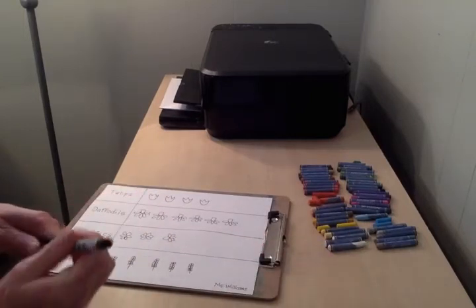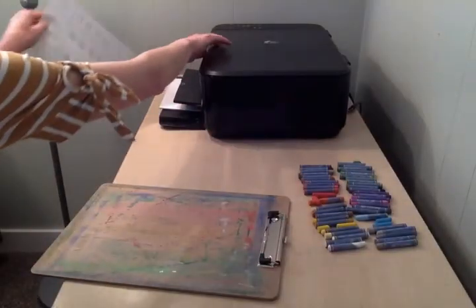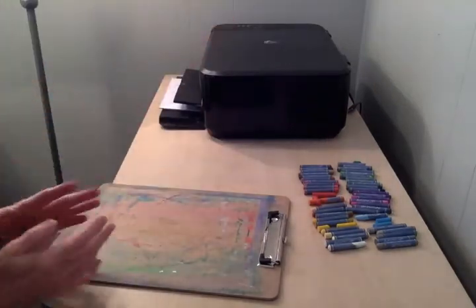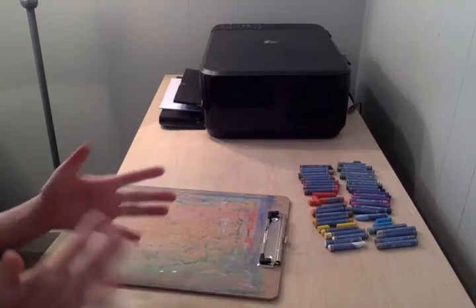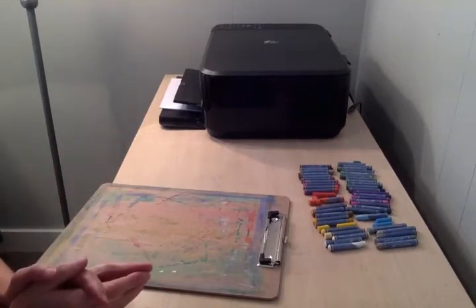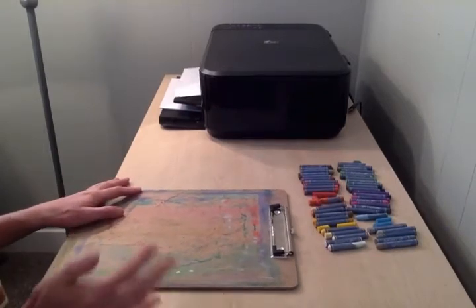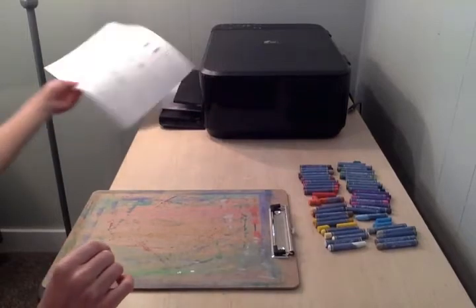Today I'll be using oil pastels to color, and if you have some oil pastels, that would be great if you want to use the same thing as me. And if you don't, then you could choose colored pencils, paint, crayons, markers, just anything you have will work great. If you don't have any of those, you can shade them in with your pencil or pen that you used.